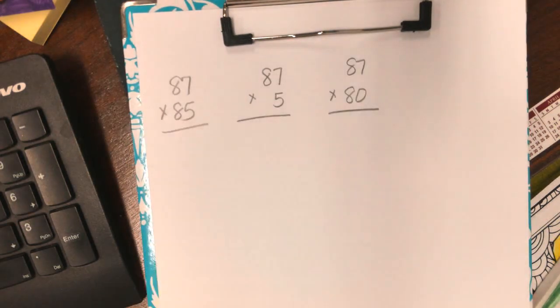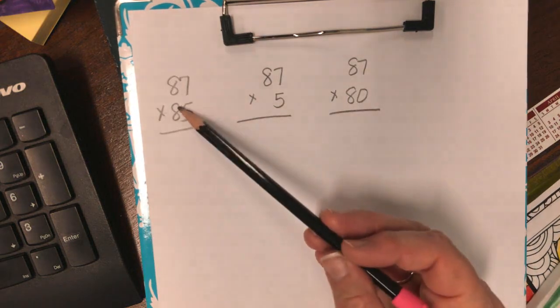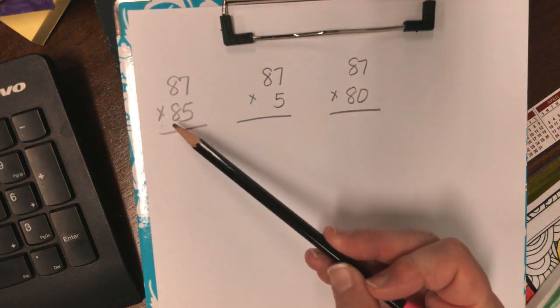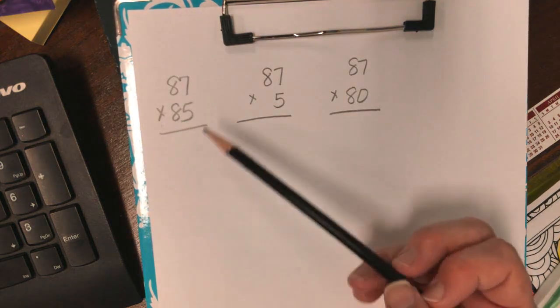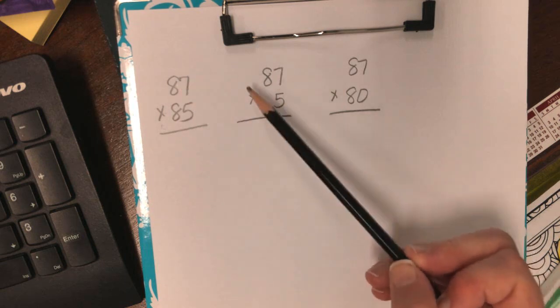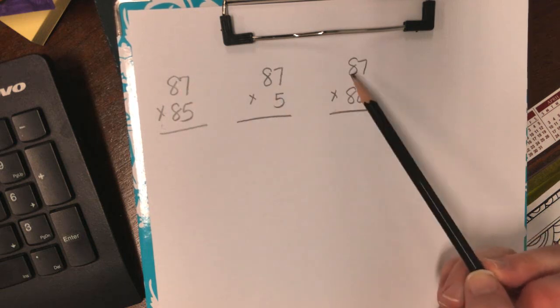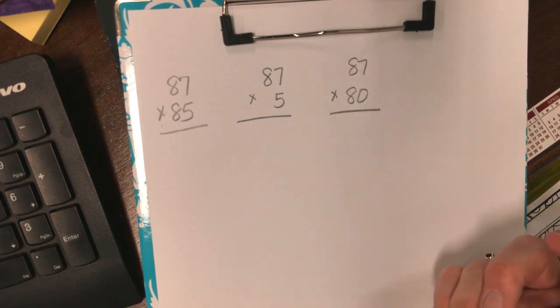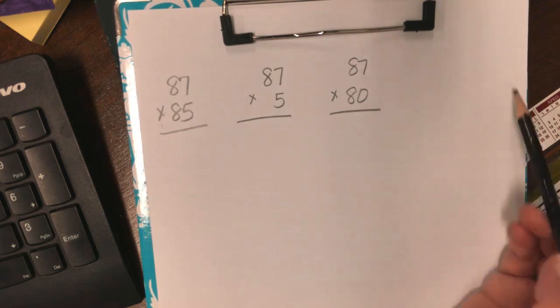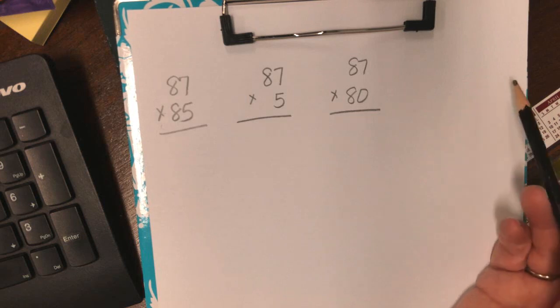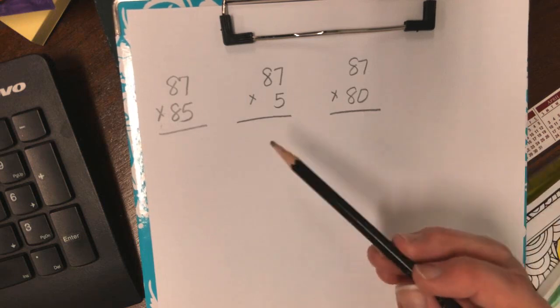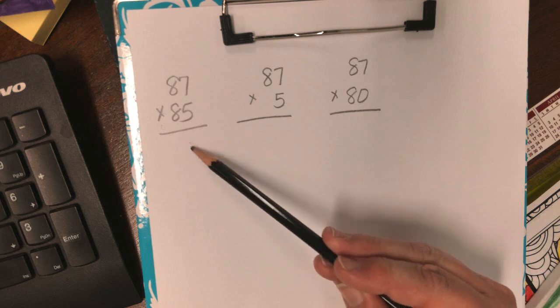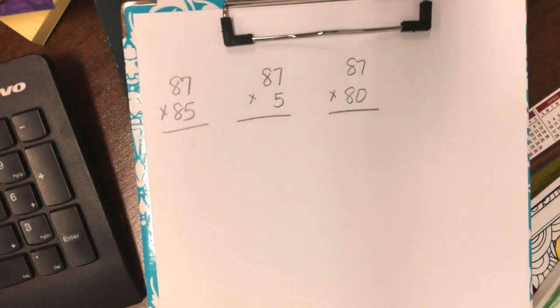You can do that. 87 times 85. So if you multiply 87 5 times and 87 80 times, okay, then you add those two together, you should get the answer for this problem, correct?